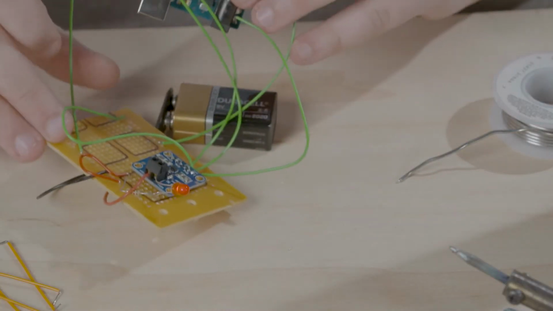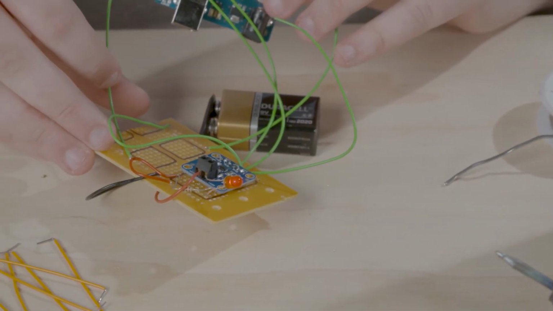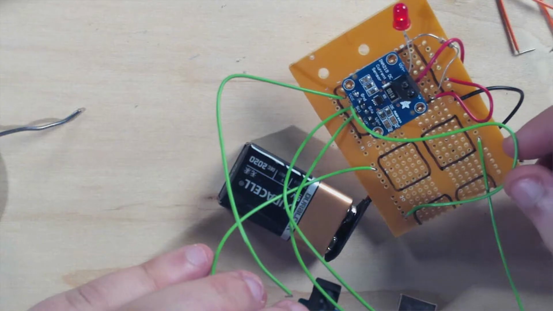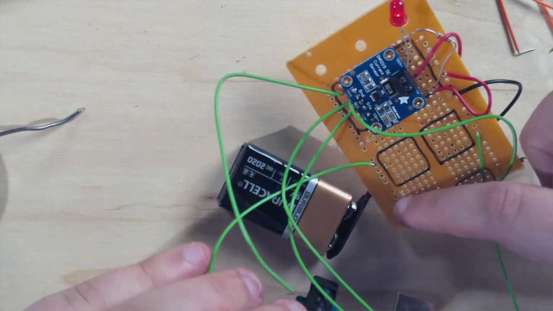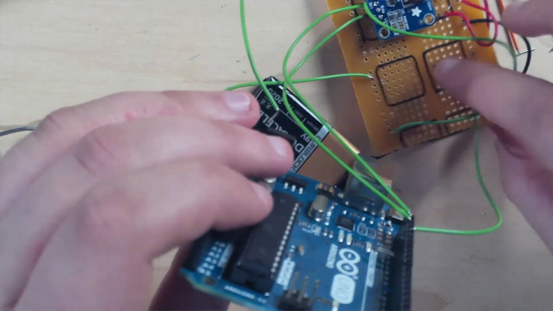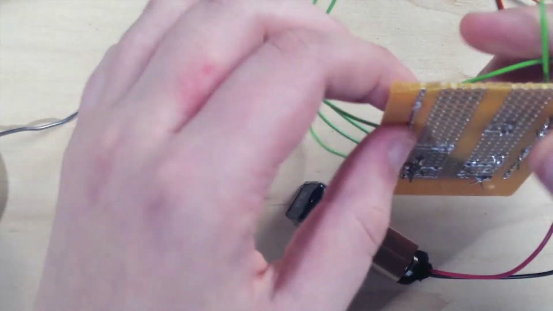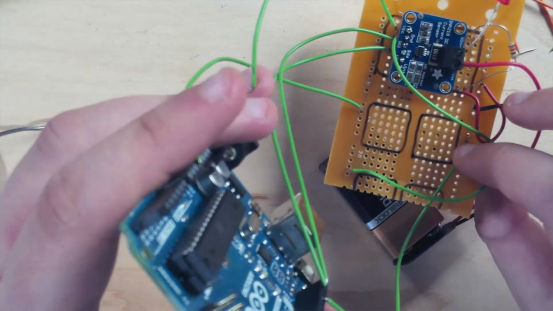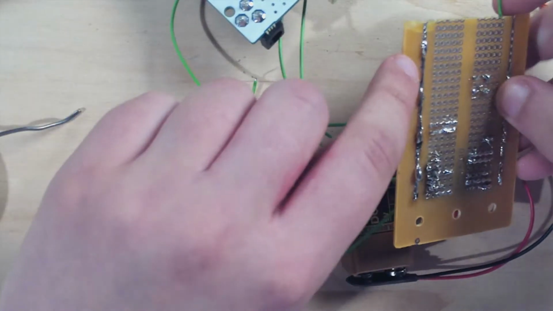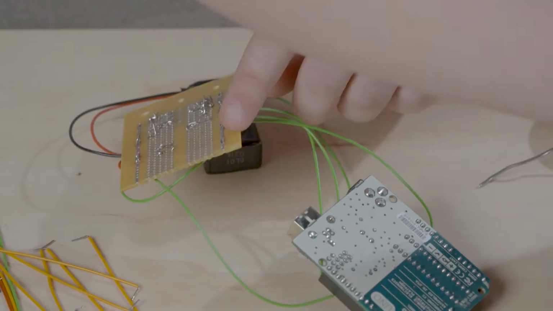So looking at the circuit board, I actually soldered the ground to the 5 volts here, where it should actually go to this place. Dealing with circuits, this usually happens a lot. So let's unsolder this part.